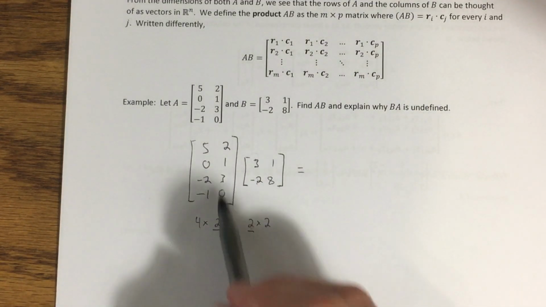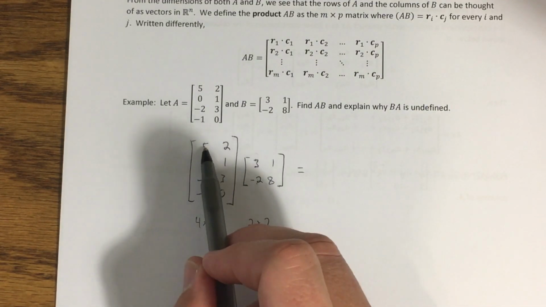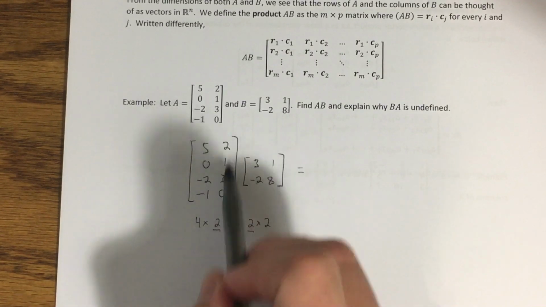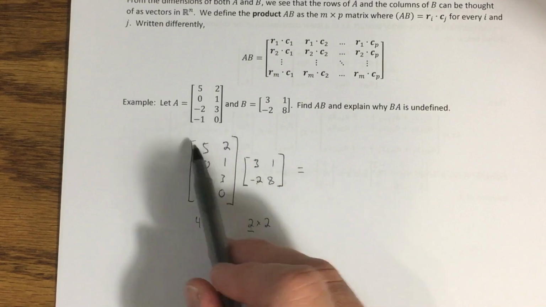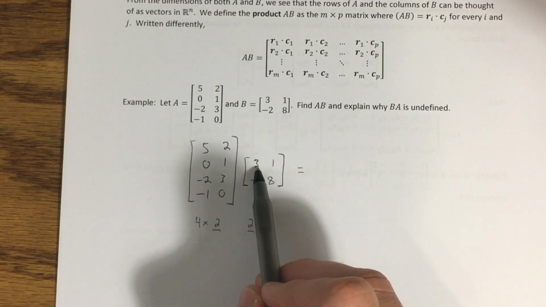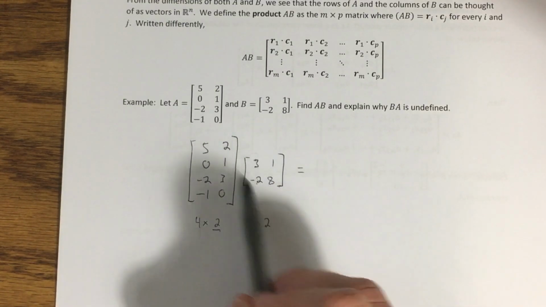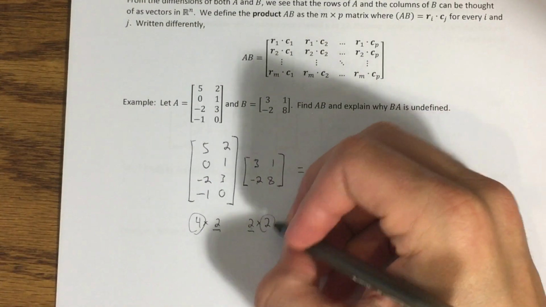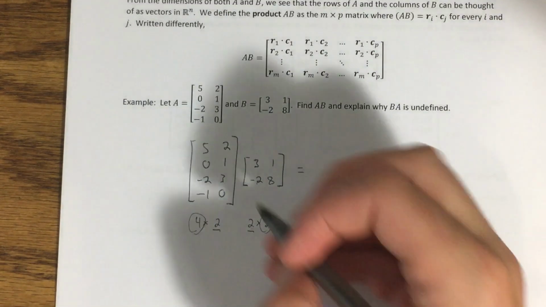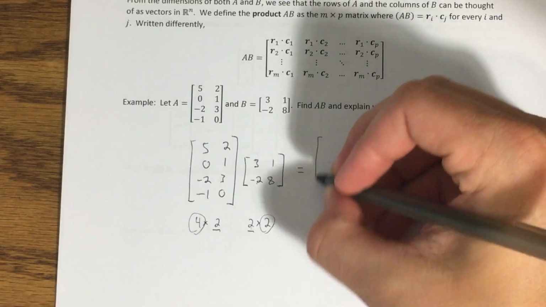The number of columns in this matrix will determine the number of entries in each row: 2 entries in each row. If I'm going to do a dot product of each column here with each row here, I need the number of entries in each to match. 2 here, 2 here. Okay? The end result is going to be a 4 by 2 matrix. So it's actually going to have the same dimensions as this one.